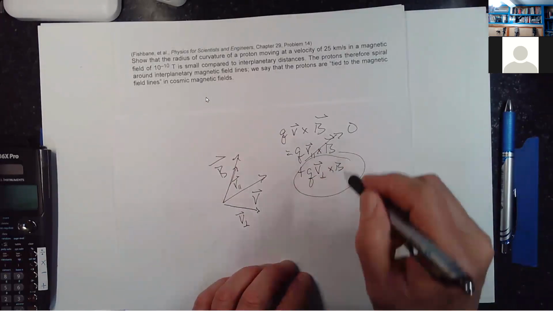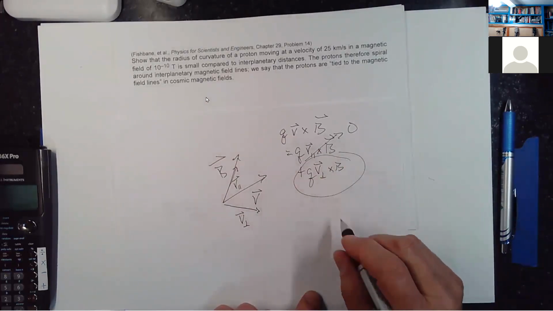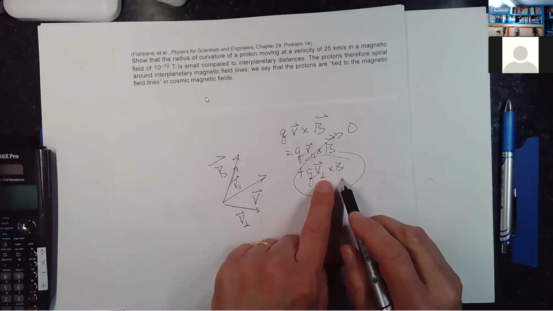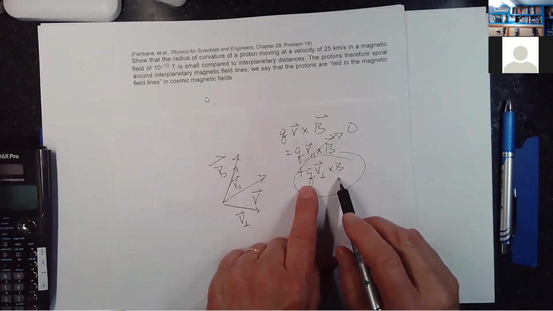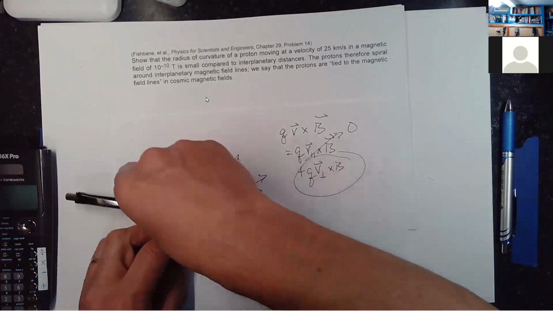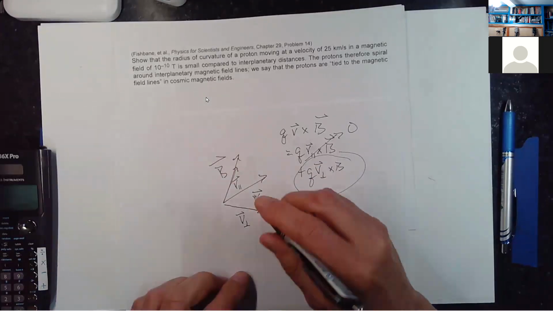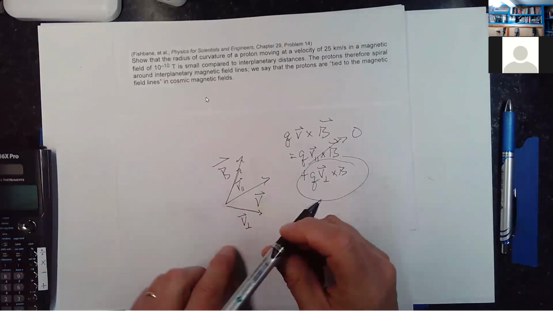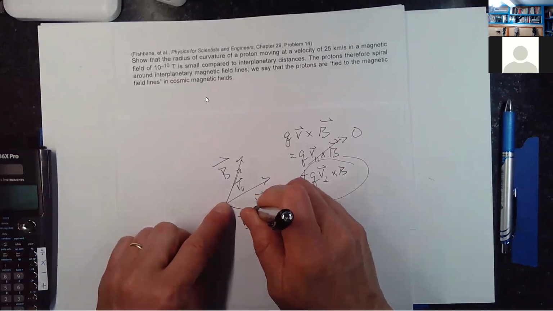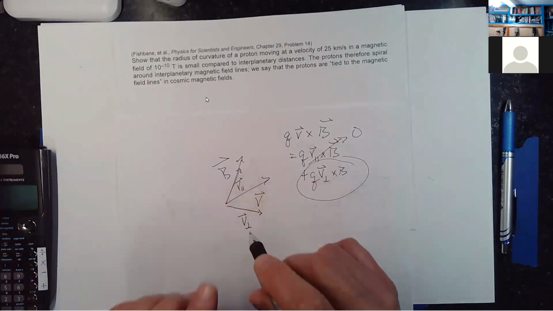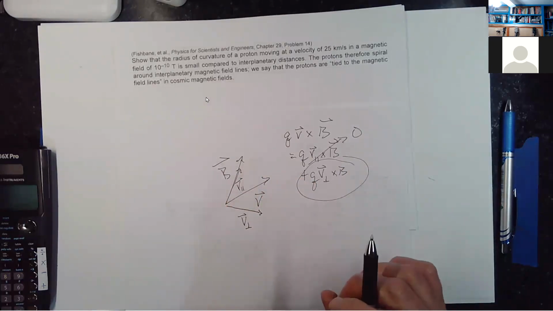The perpendicular component is the one that will end up being changed, and we'll have a force that's always perpendicular to that component of the velocity, perpendicular to the plane of these two things. But that's only at an instant.